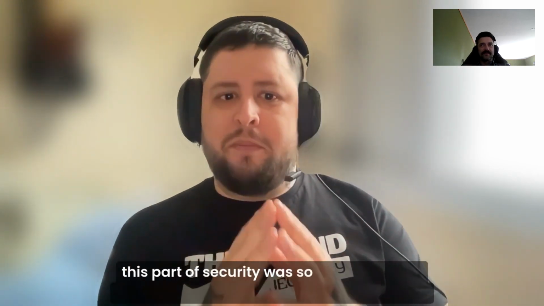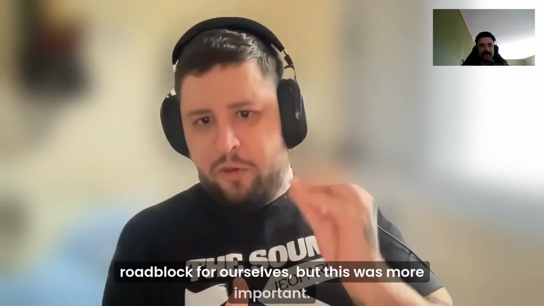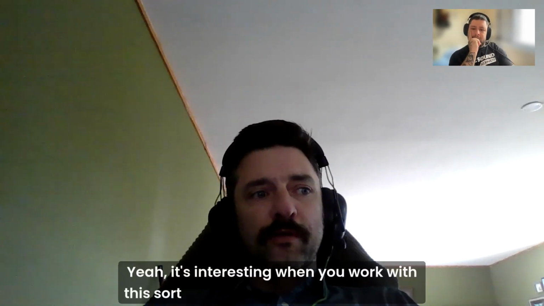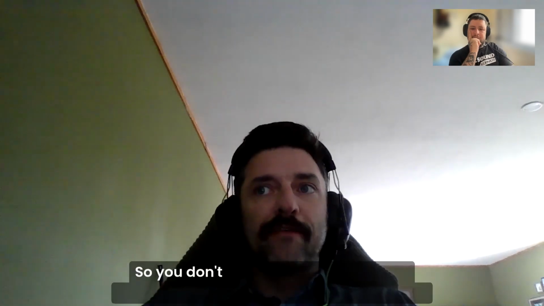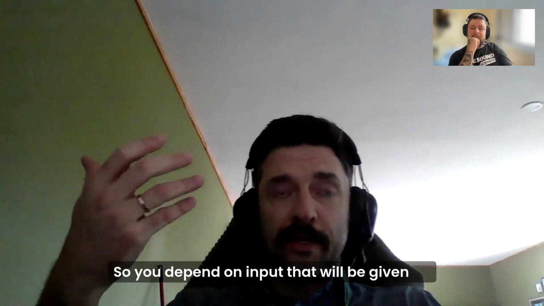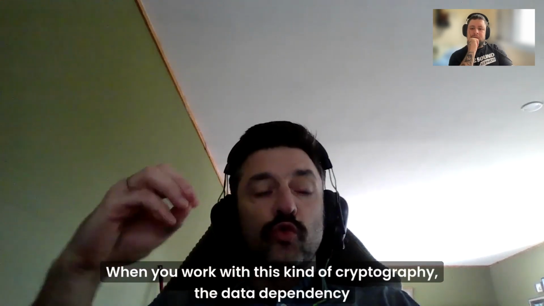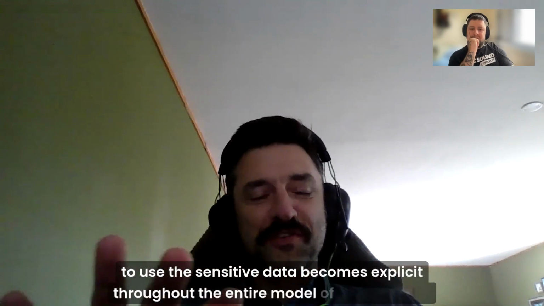This part of security was so important that we implemented something that became a roadblock for ourselves, but it was more important. Like, oh no, let's take this encryption out. That's out of the question. Yeah, that's not doable. It's interesting when you work with this sort of cryptography where the key is not available at all times, right? You don't have an environment variable where you can say, get this key and decrypt this data. You depend on input that will be given by the user. When you work with this kind of cryptography, the data dependency to use the sensitive data becomes explicit throughout the entire model of the software.